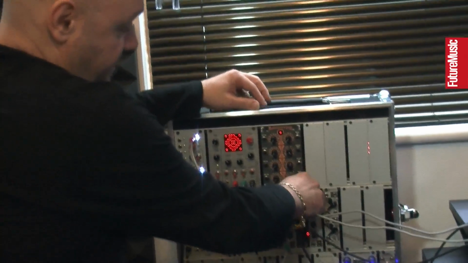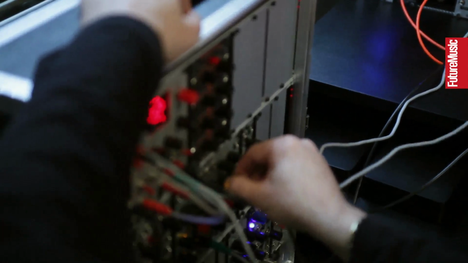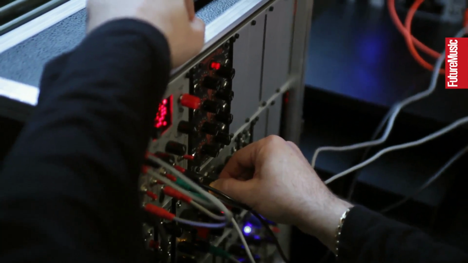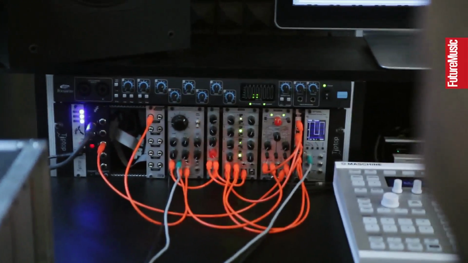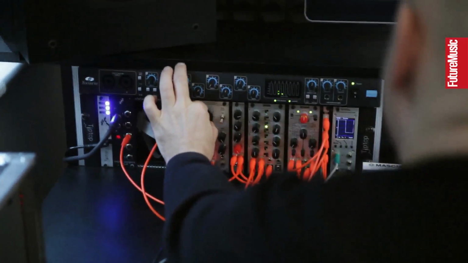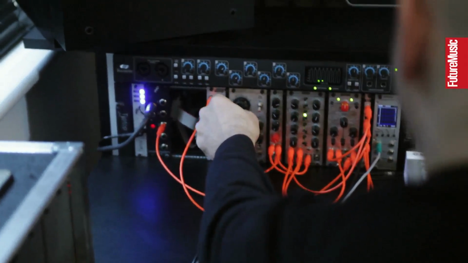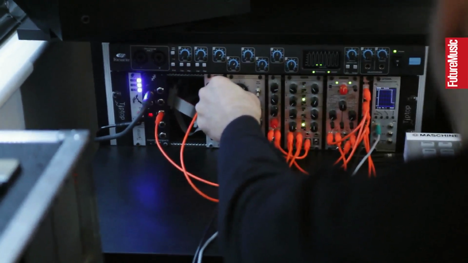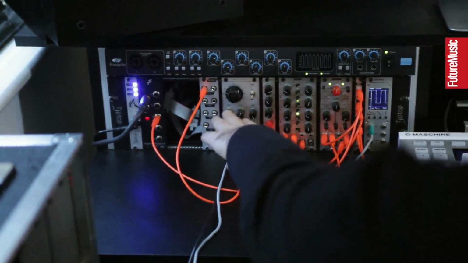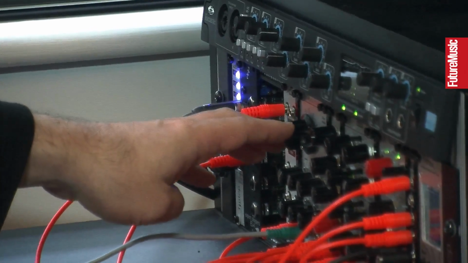Or you can use a regular square wave. There's a sine wave out as well. And that's going into an emulation of the Korg MS-10, not the MS-20, but the earlier MS-10. This is from Manhattan Analog MA35, and it has both the filter and the VCA from the Korg MS-10.